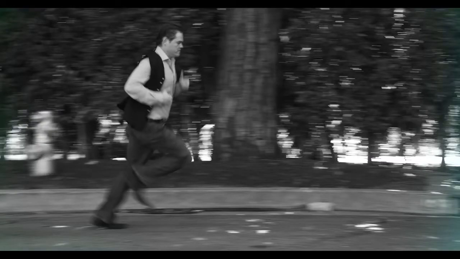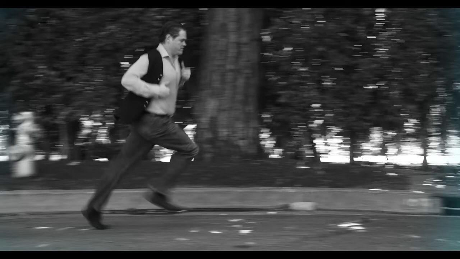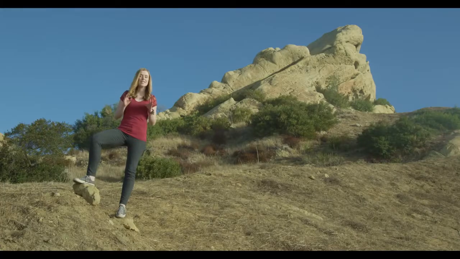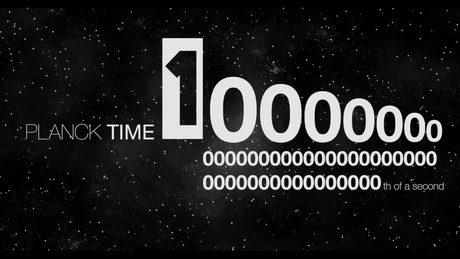Let me give you an analogy. In a movie shot on 35mm film, there are 24 frames a second. There's no actual movement in a movie. There's just a sequence of frozen frames. Now remember how I told you about the Planck length of space, which is the smallest length possible? Well, there is also a Planck length of time, and it is much shorter than 24 frames a second. In fact, it's 10 to the 44 times shorter than a second.